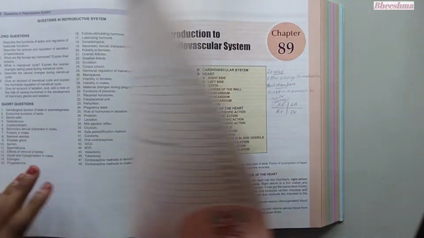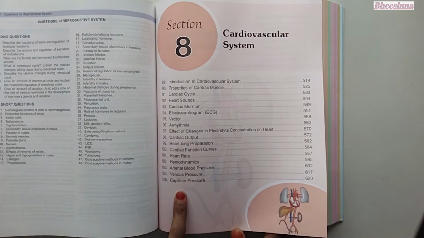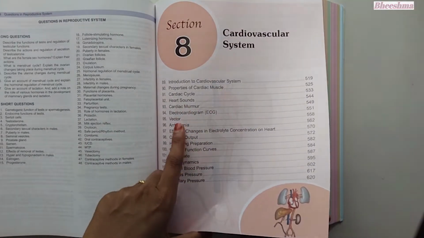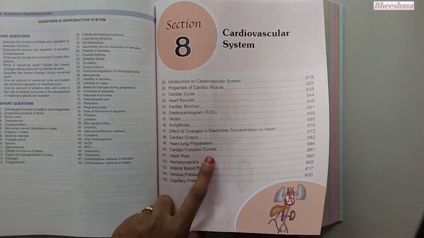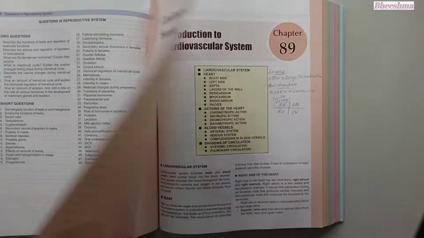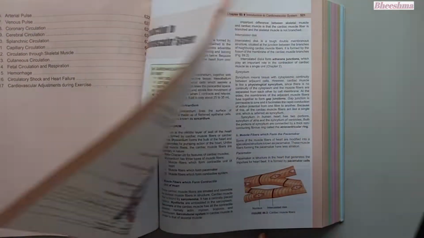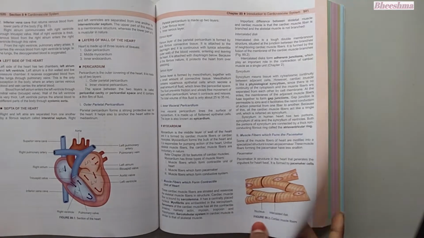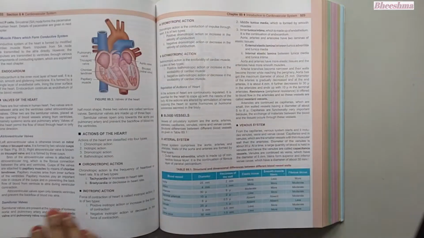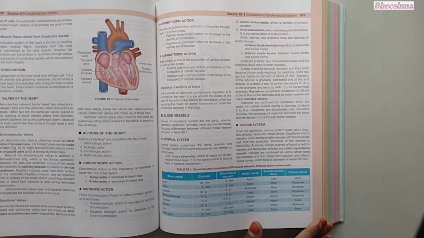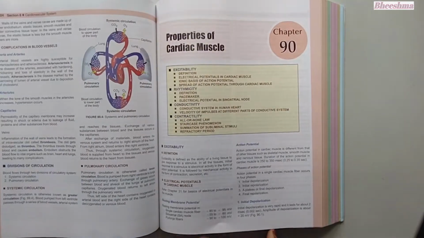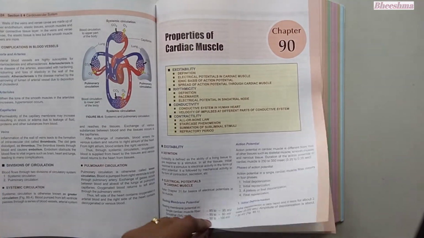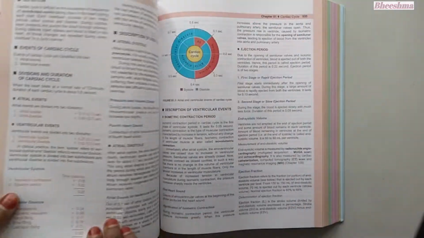The next section is the cardiovascular system, that is CVS: the cardiac cycle, heart sounds, ECG, heart rate, all those things. Here we will first see the sections of the heart, and next the cardiac muscle fibers, then the walls of the heart, then the properties of the cardiac muscle, and next the cardiac cycle.